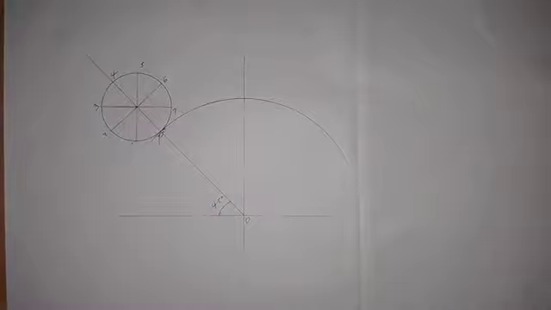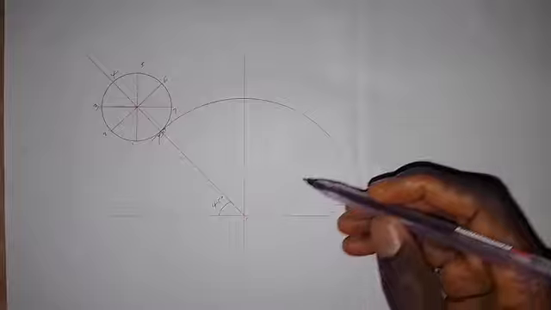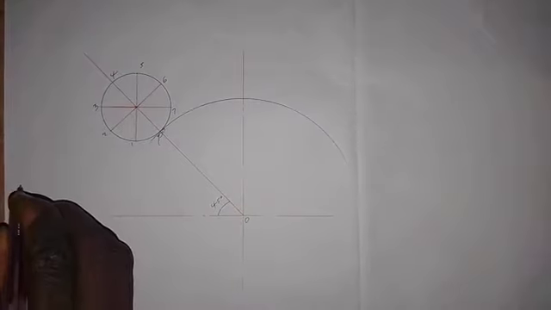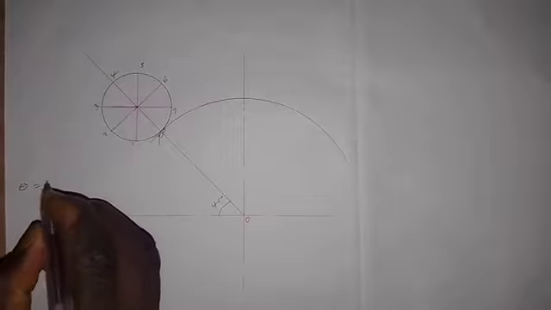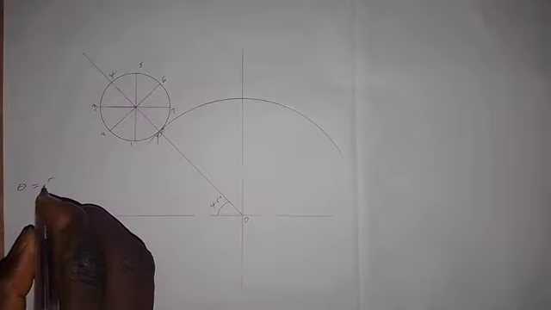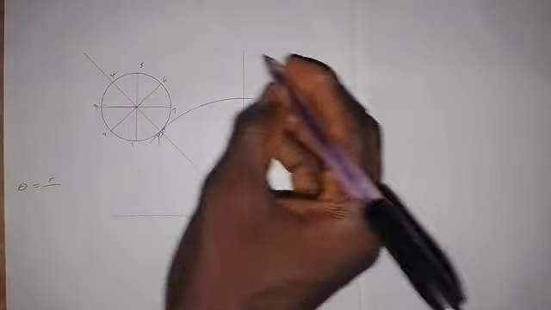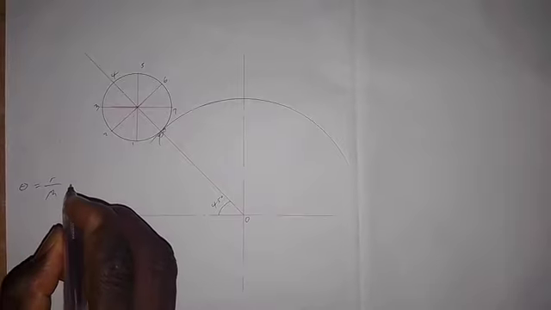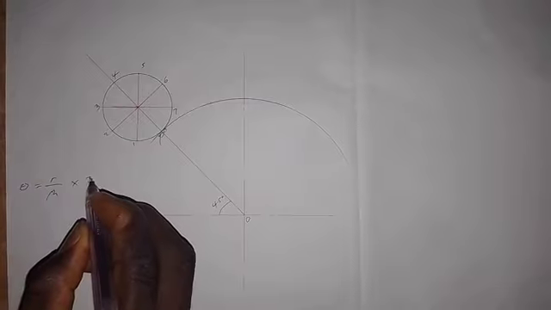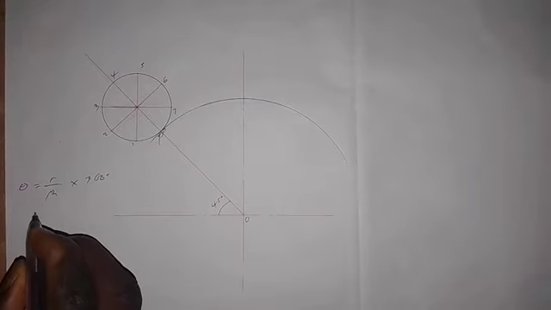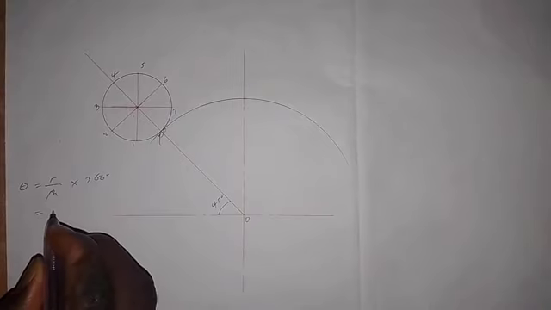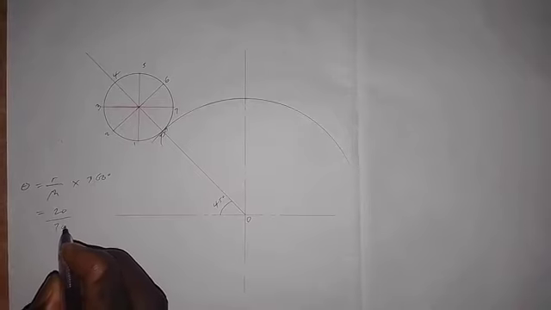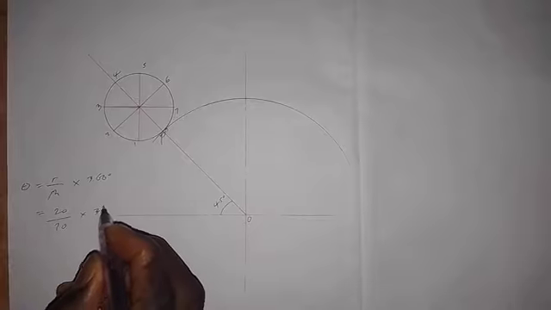There's a formula that we need to use to get the angle that will give us that circumference. The formula is written like this. We have theta equals small letter r, that is the radius of this moving circle, over the radius of this big circle, capital letter R. Then we multiply this by 360 degrees. The radius of this is 20 and the radius of this is 70, times 360 degrees.